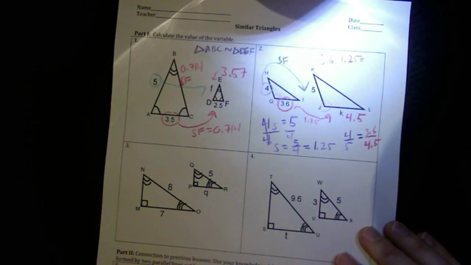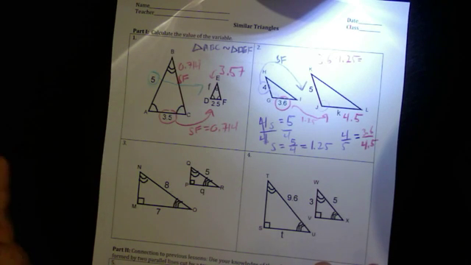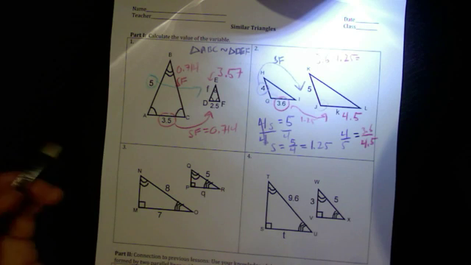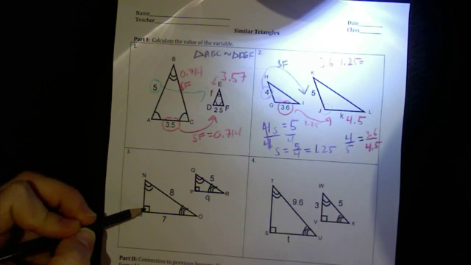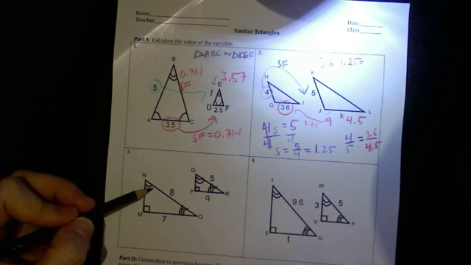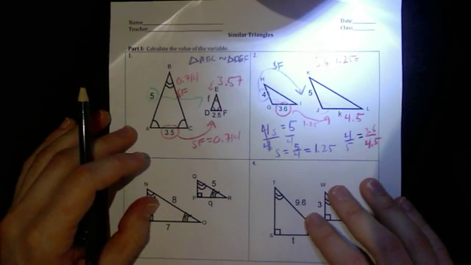Now this one gets kind of interesting. Actually, this one's not quite the interesting one, but we're going to have to remember something about right triangles in a minute moving forward. I do have a right triangle here. I've got right angles, 2 hash marks to 2 and 3 hash marks to 3. These guys are similar, so I can move forward with this.